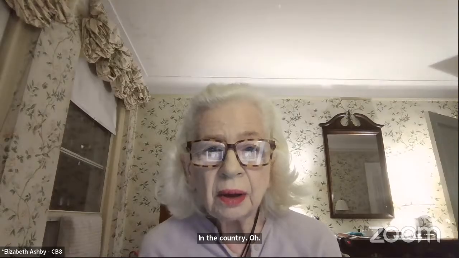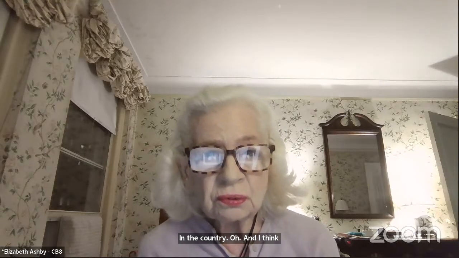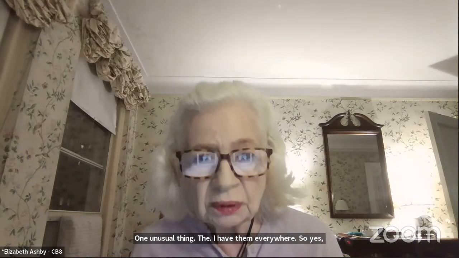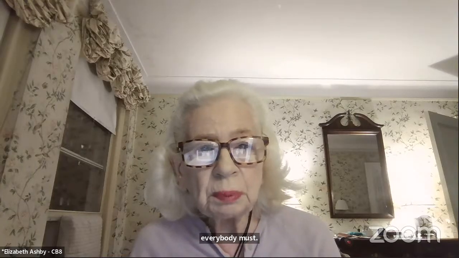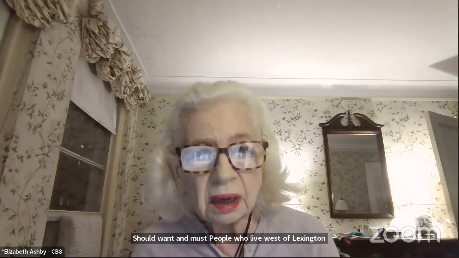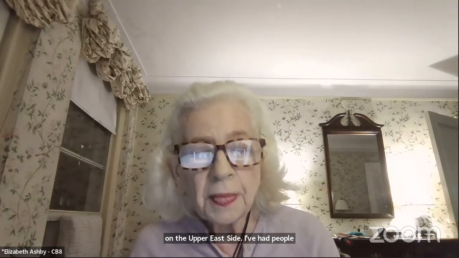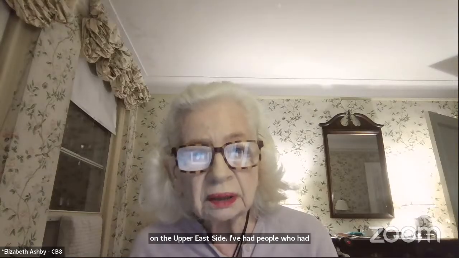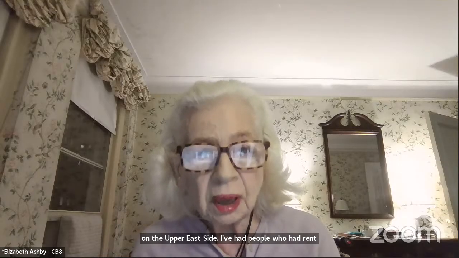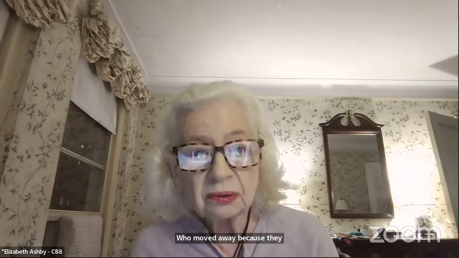And I think one unusual thing is people who live west of Lexington on the Upper East Side. I've had people who had rent regulated, rent stabilized, affordable housing. They could afford the housing, but moved away because they could not afford to live in the area because of the services.